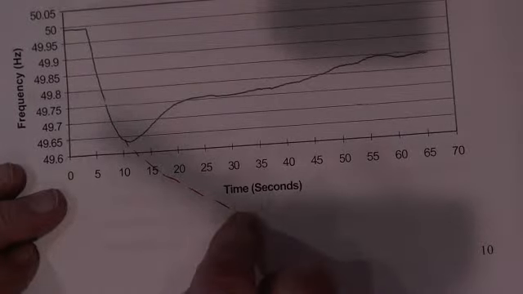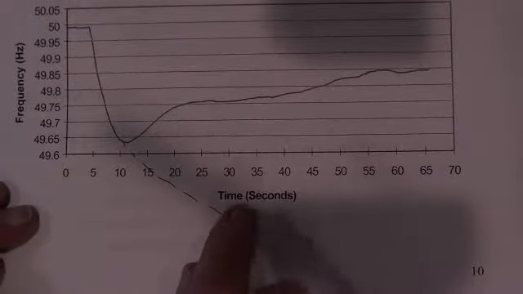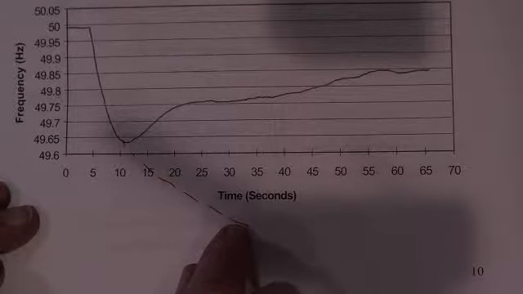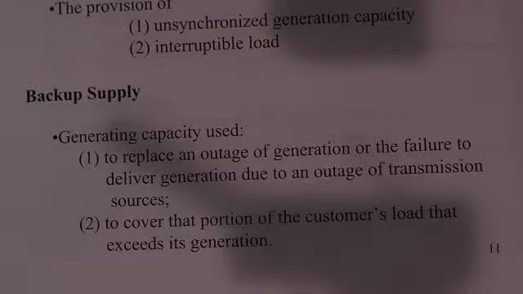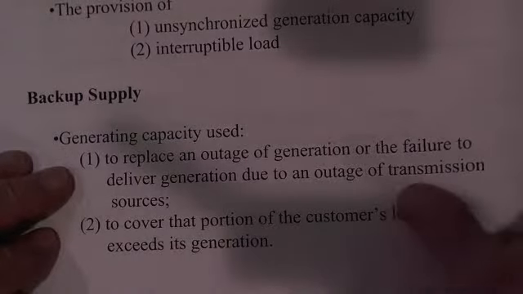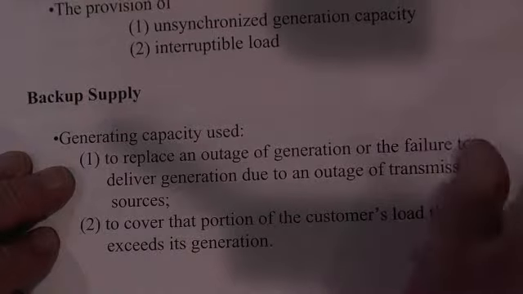Once the frequency gets low enough, generators will switch off. They're not allowed to operate them below a certain frequency. And they have automatic equipment that'll just open the valves, open the circuit breaker, and just disconnect the generator. Well, you don't want that to happen to too many generators, or your system blacks out.